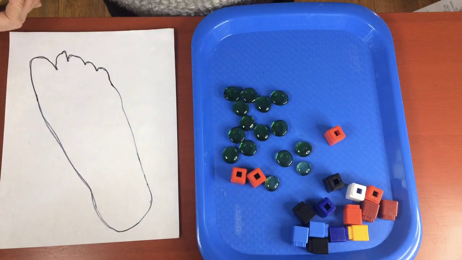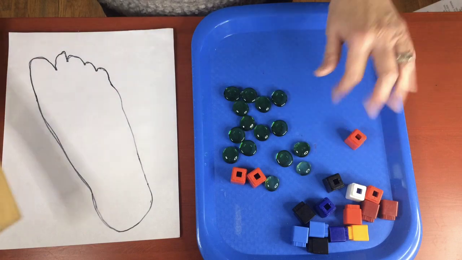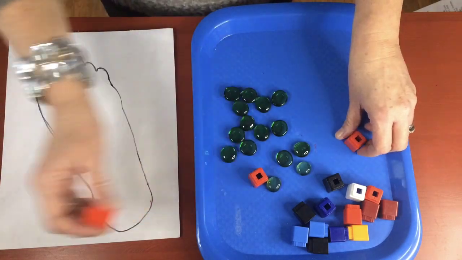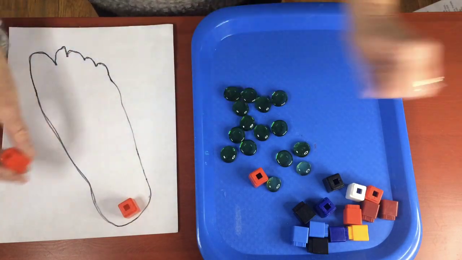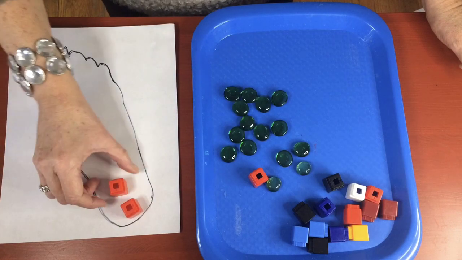So you're going to do that with your own foot. You can do it with your family, and you can measure your foot sizes together and see who has a bigger footprint and who has a smaller footprint. And then Miss Debbie can use some cubes. And maybe I'm going to guess how many cubes this will be before I try it. I'm going to guess and say it's going to be about 10. Let's see if I'm right.